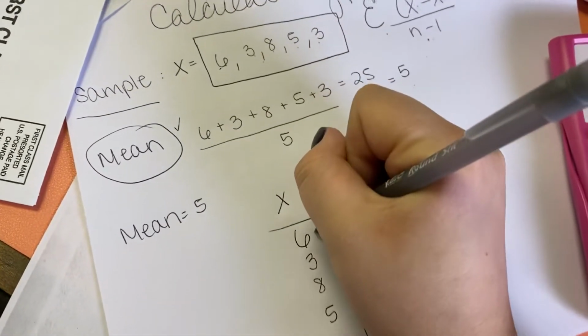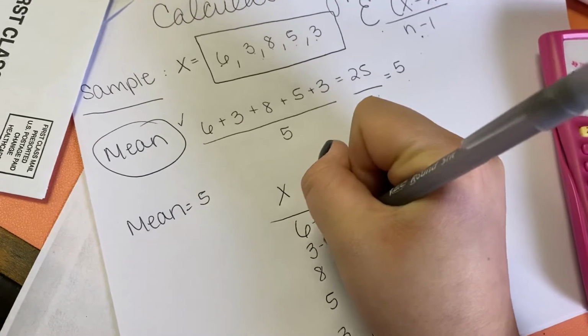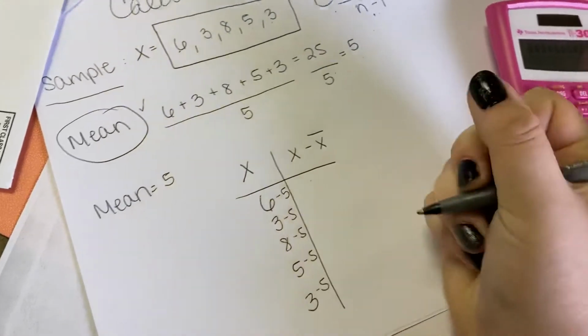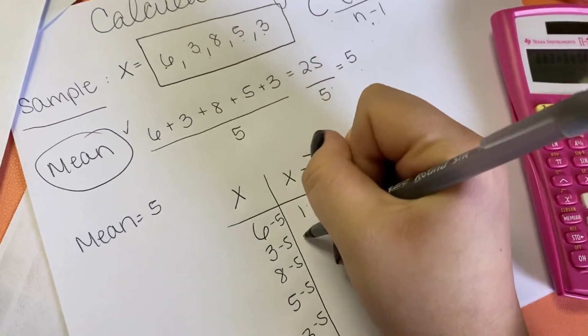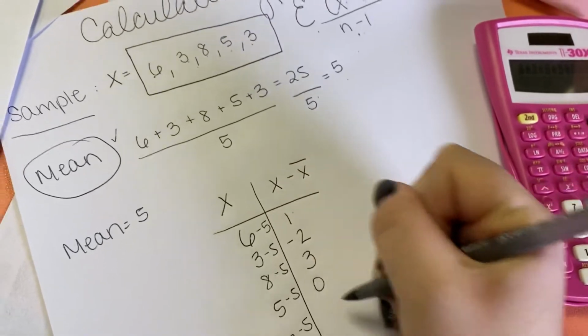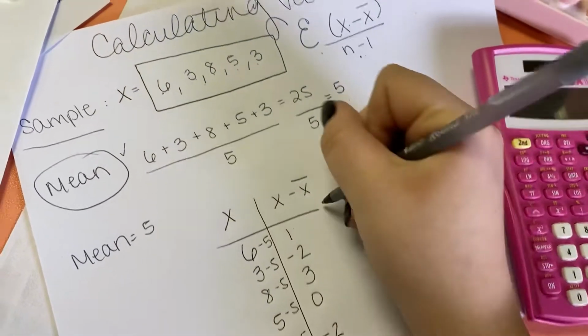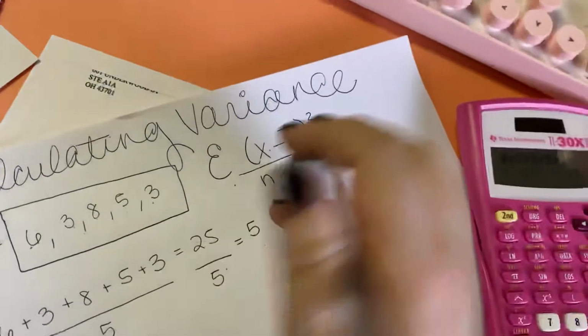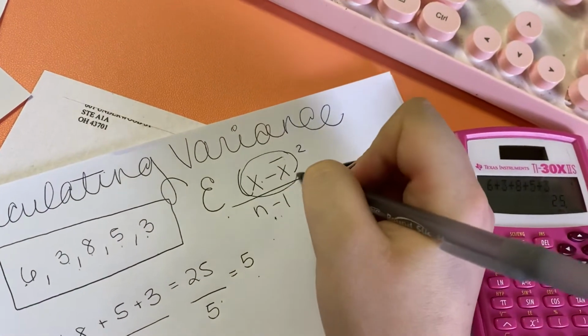To get this value over here, we're going to do 6 minus 5, 3 minus 5, 8 minus 5, 5 minus 5, and 3 minus 5. So that's 1, negative 2, 3, 0, and negative 2. Now we've fulfilled this part of the formula.